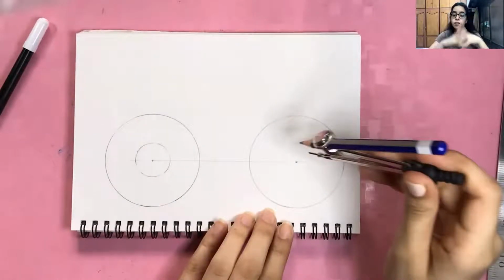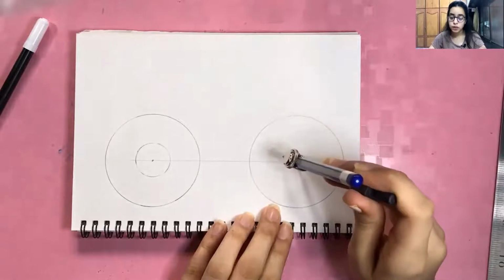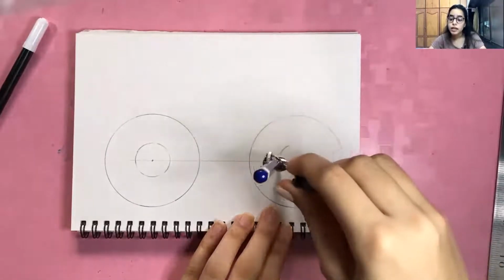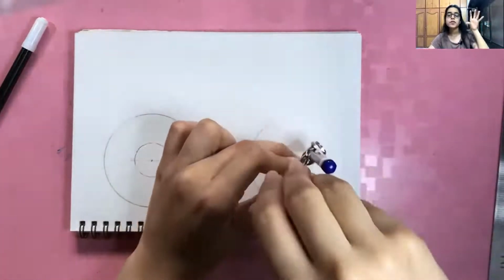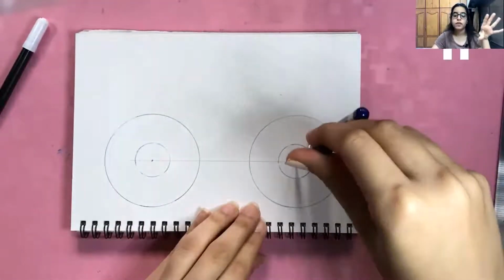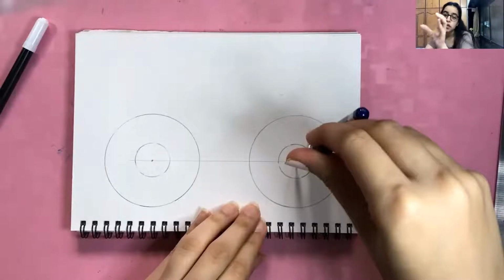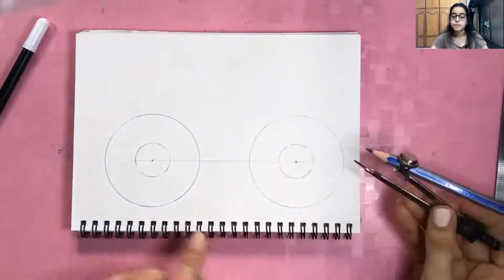Now using the same measurement, I'm going to create a concentric circle on the second side as well. Keep the measurement the same and create a smaller circle. Whatever size of circle we create on one side, we are going to use the same measurement to draw the concentric circles on the other side as well.